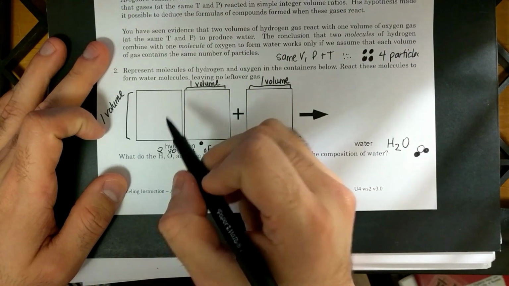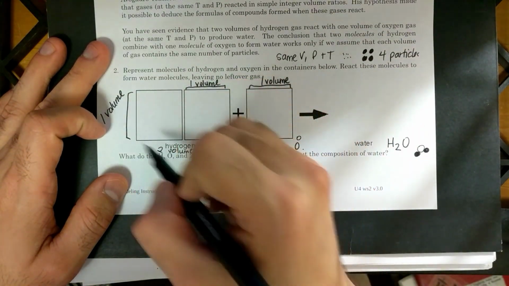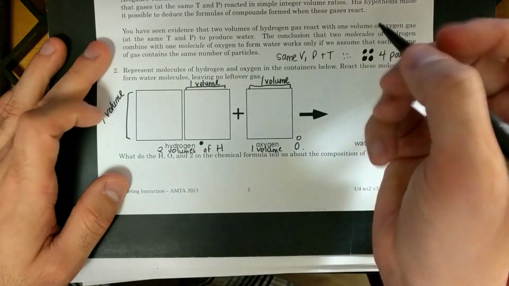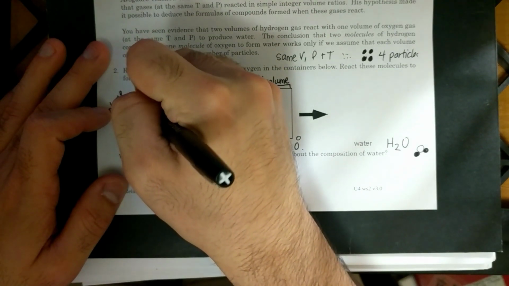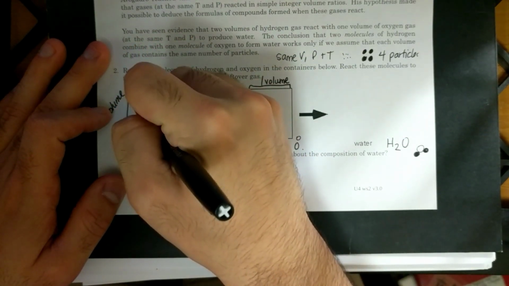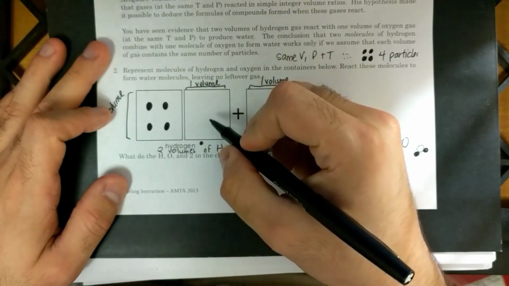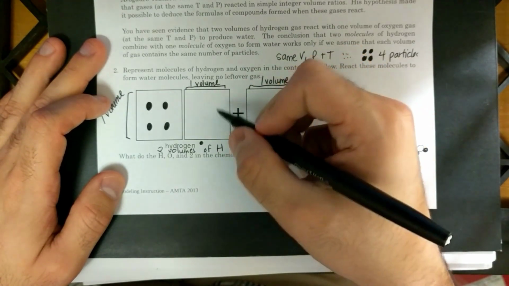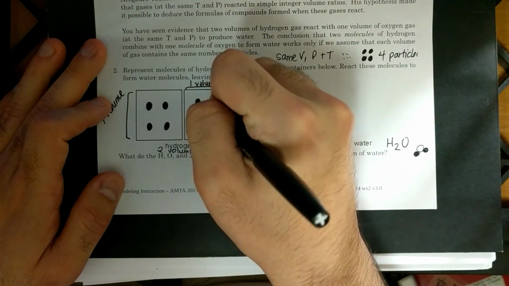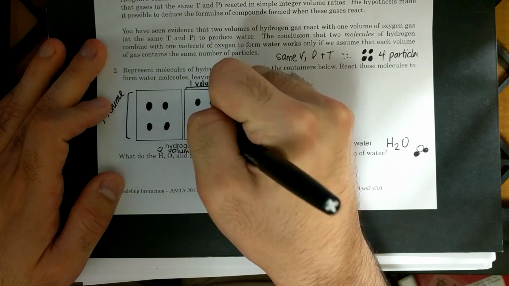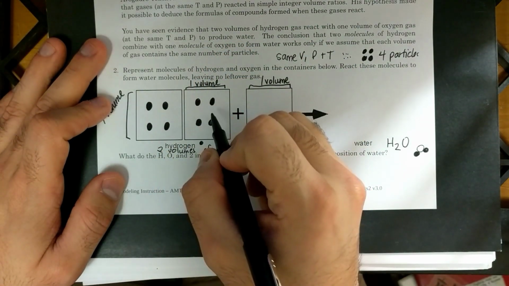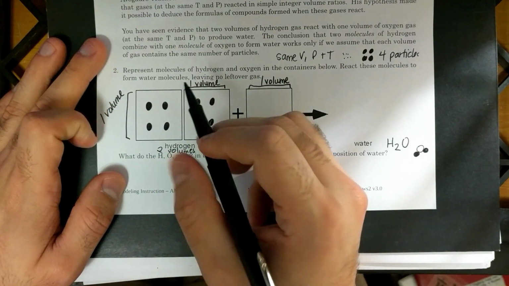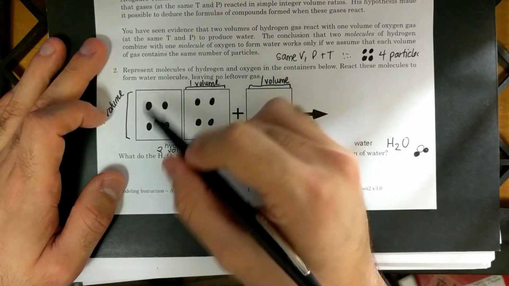So if this is 1 volume, with the same pressure, same volume, and same temperature, I must have the same number of particles. So I'll draw 4 particles in here. Same thing next to it: 4. So these two have the same number of particles because it's the same volume, same pressure, and same temperature. And we're assuming this is 1 volume because it's a box.